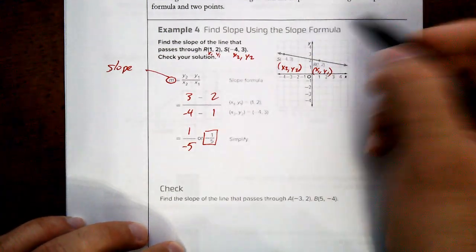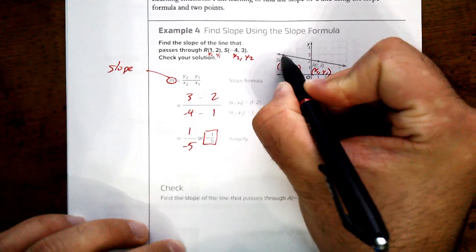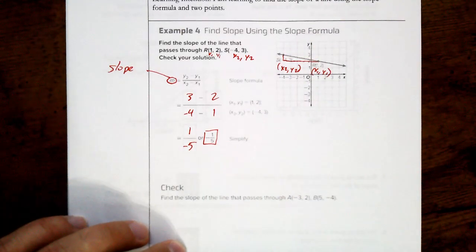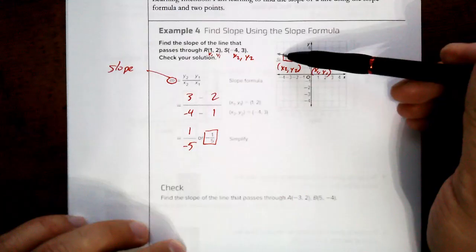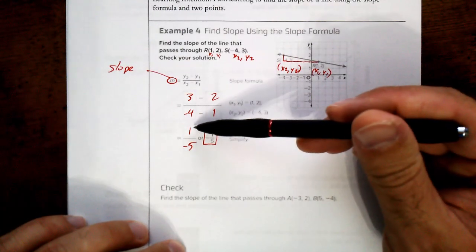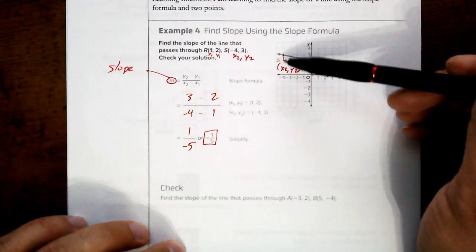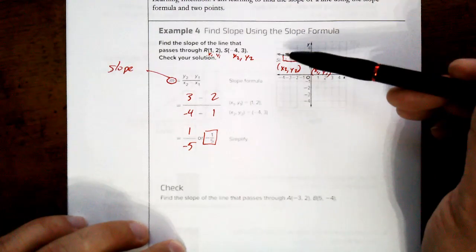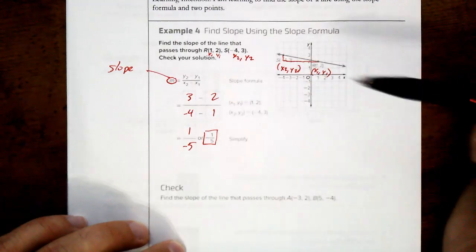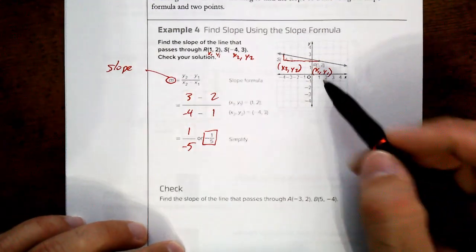Now you can check this by counting it out like we did yesterday, or when we did the first part of the section. We went down 1, so that's negative 1. We didn't have that because we went the other direction. We went right to left instead of left to right. If we'd have gone left to right, we would have gotten negative 1 over 5.